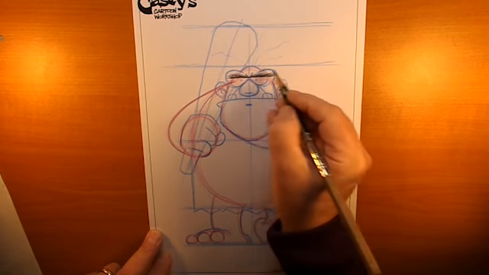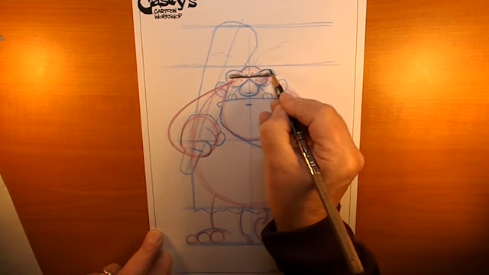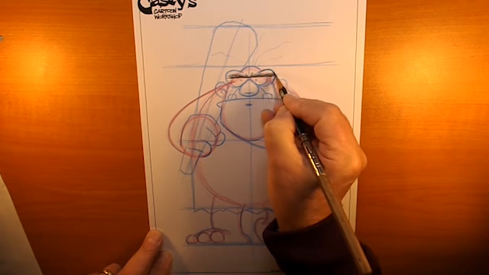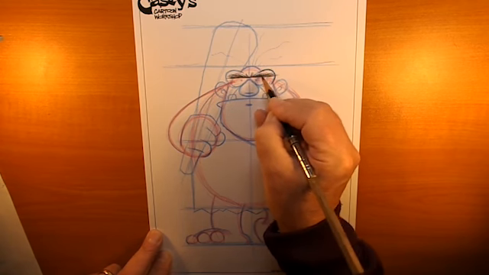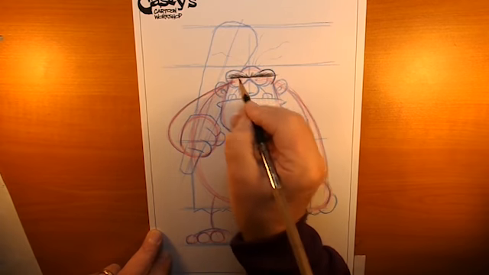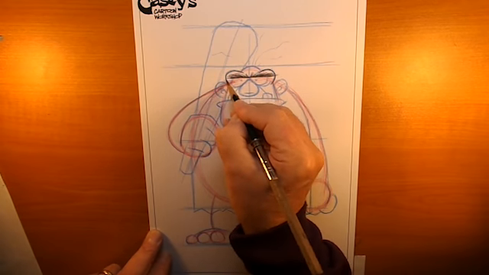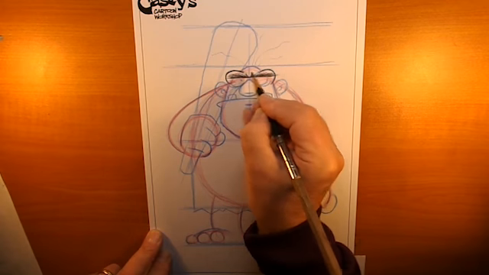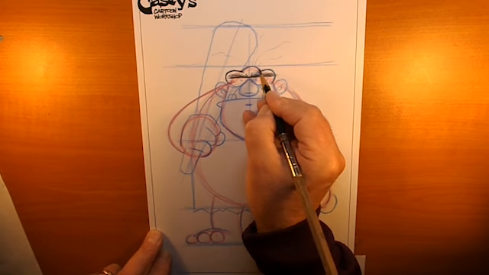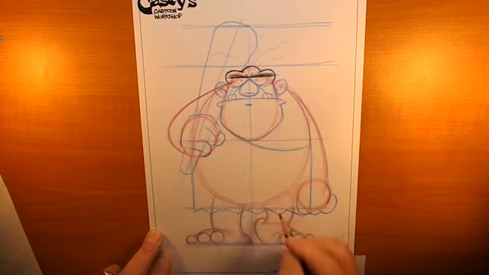And that's the reason why I've put nice big furrows here, so that we can actually accentuate those eyebrows a little more. You can actually see them. And I'm going to give him a little pointy head.